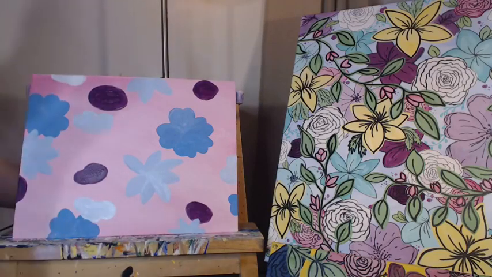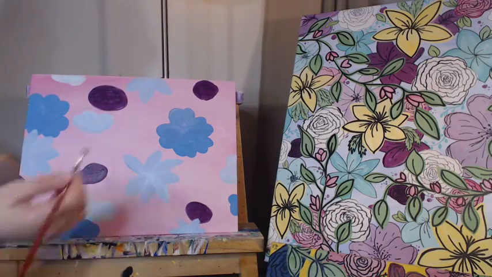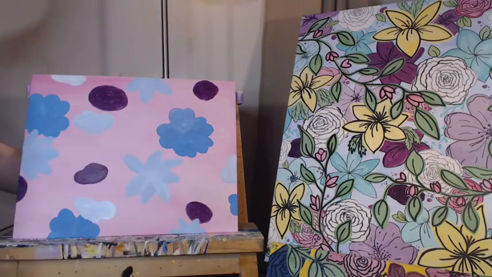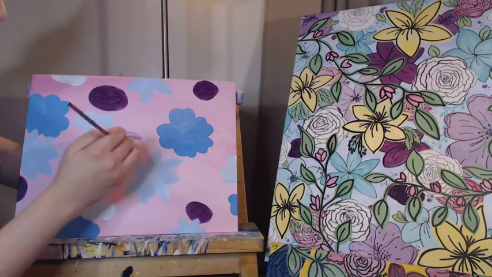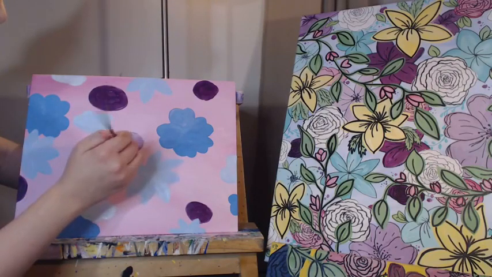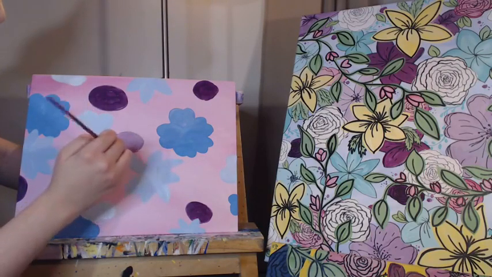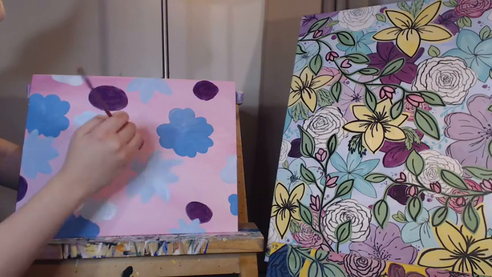Now what do we want to do now? Maybe more circular, maybe? Yeah, I kind of want a bigger one here. Maybe this one will be a little bit bulgy.